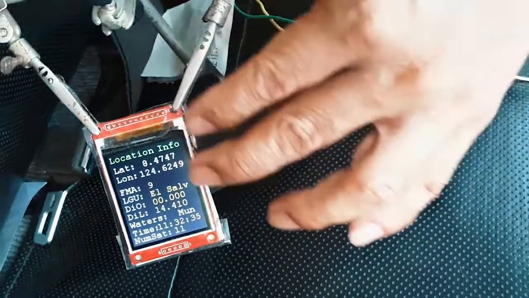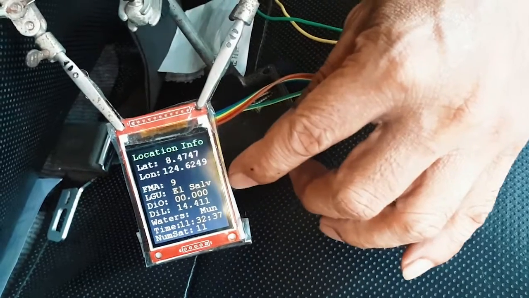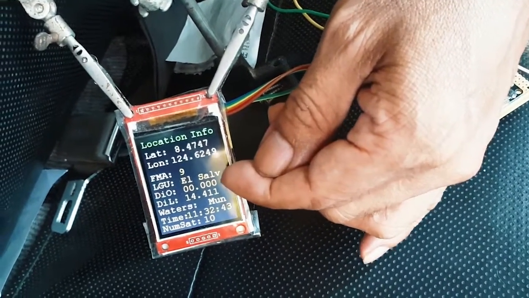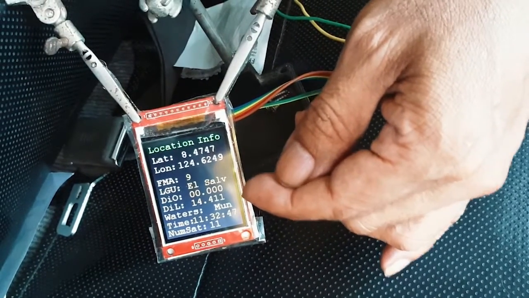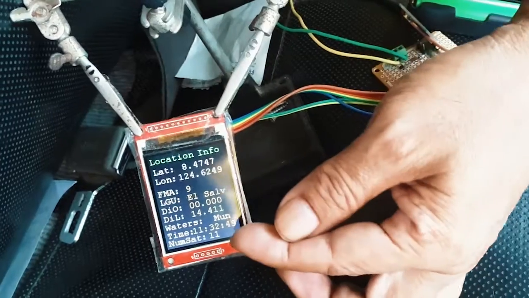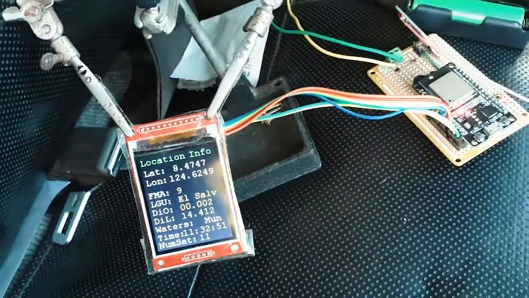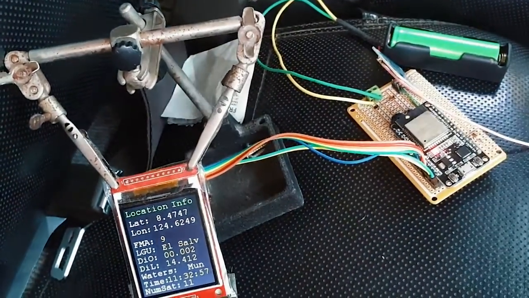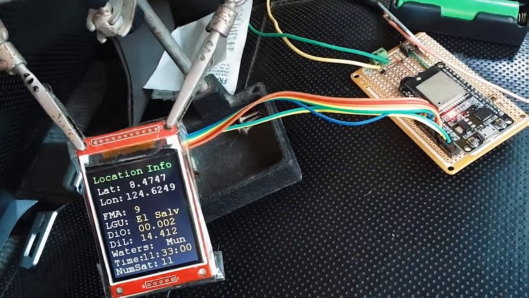Okay, so these are the various data, the latitude and longitude, the FMA, of course, the distance from our origin. So we reset our origin to 0, and this is the distance from the city hall. Okay, and the other data, the number of satellites is 11, and this is the atomic time from the GPS. So now we're going to move, and let's check if the value changes. So we're going to go back to our initial position.